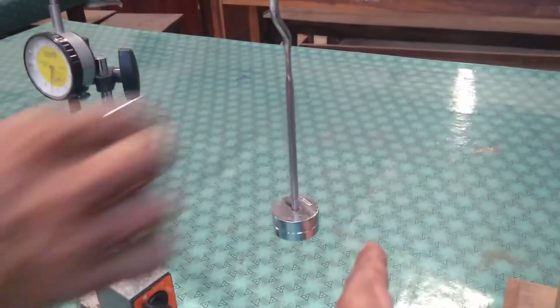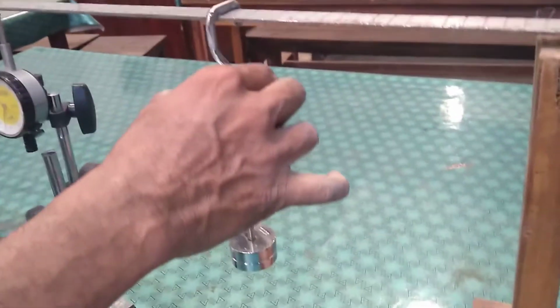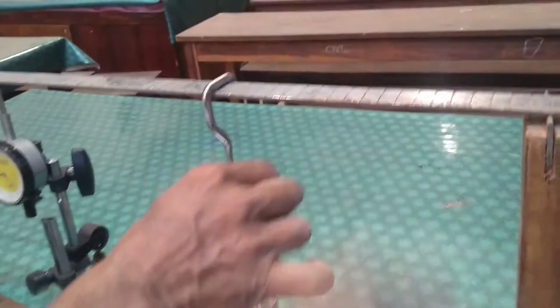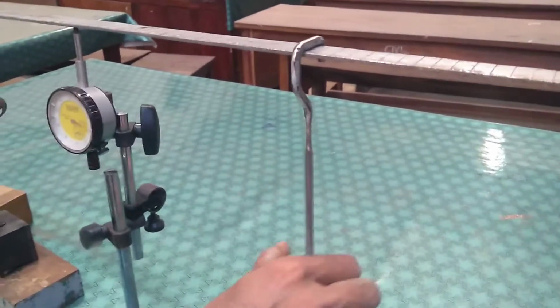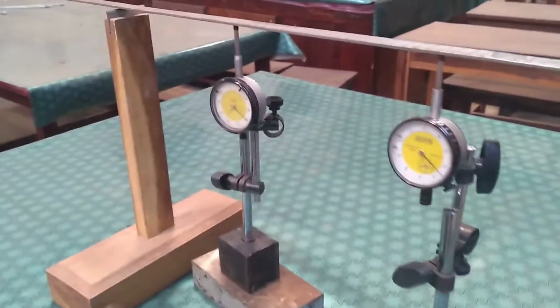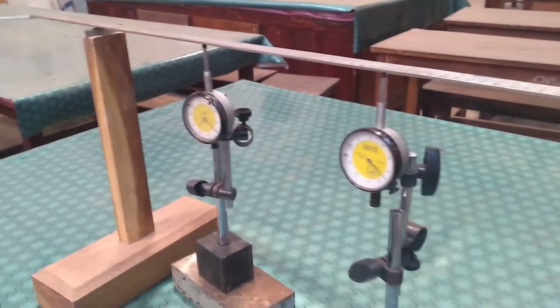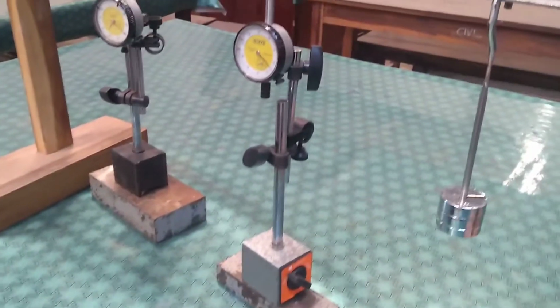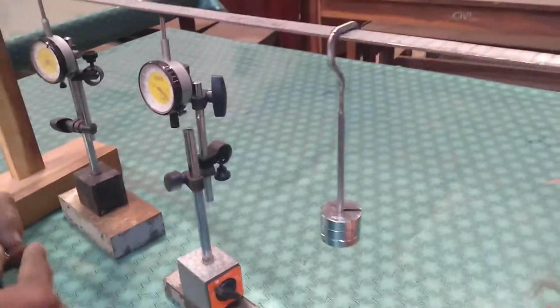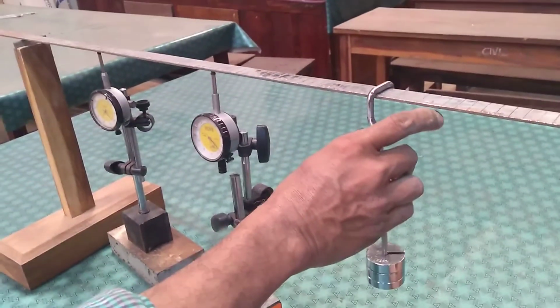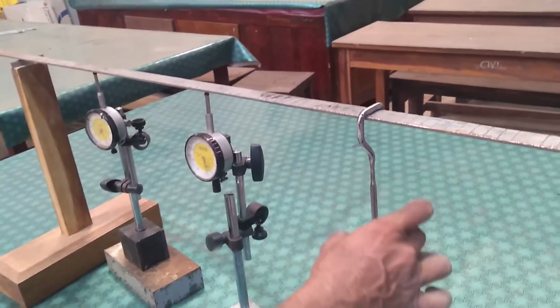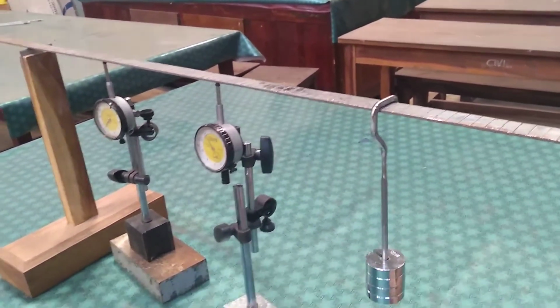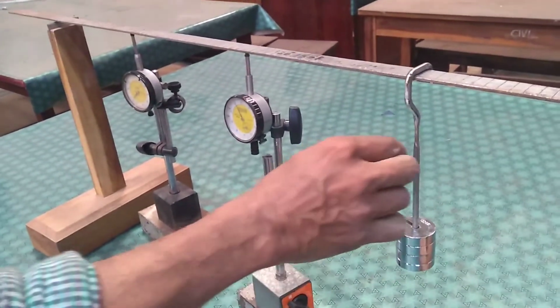Then one weight is provided. So the total weight will be the weight of one load plus the weight of the hanger. Then the second one is kept. Again, you measure the deflection at the first quarter span dial. Similarly, one by one these weights may be added, so that for the total weight also you can measure the deflection at the first quarter span dial gauge. Complete.